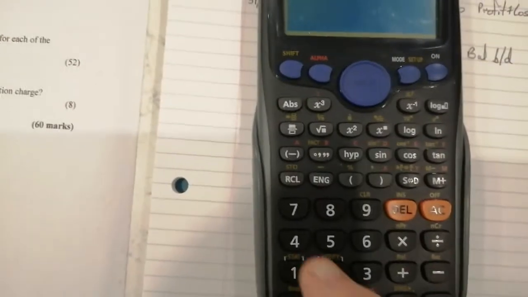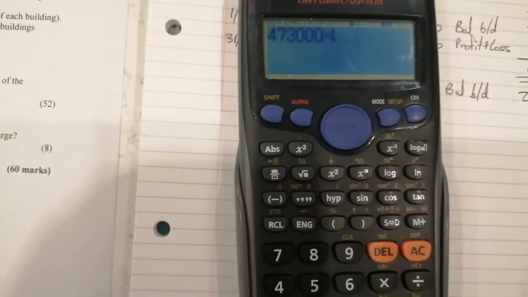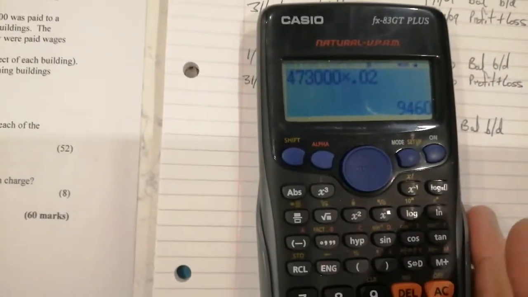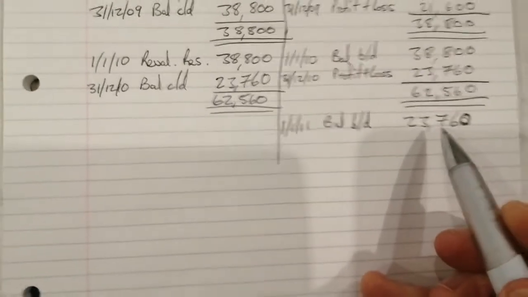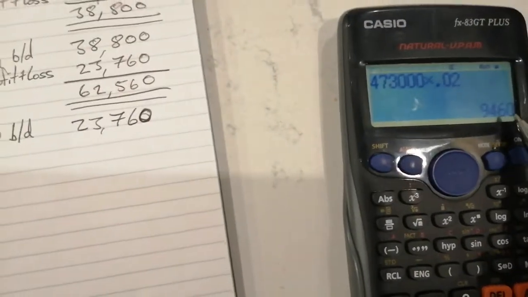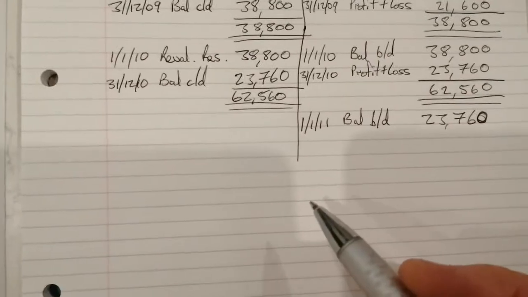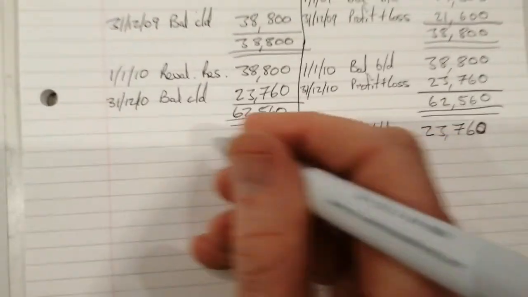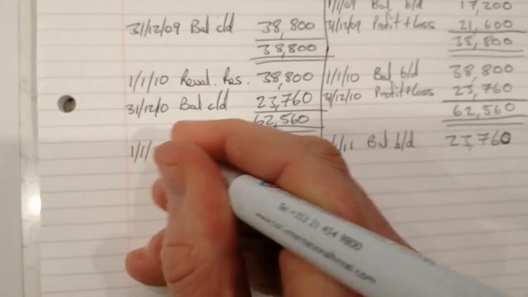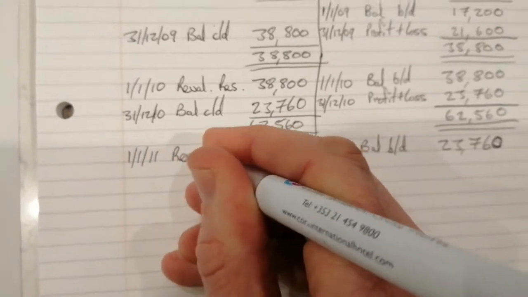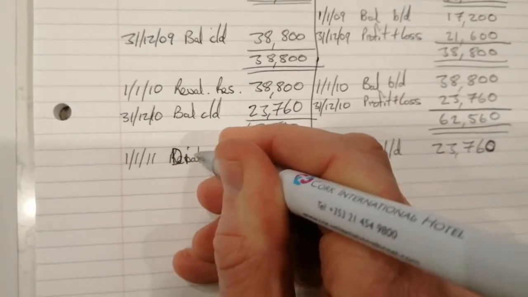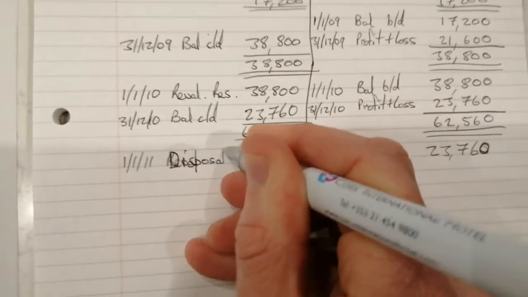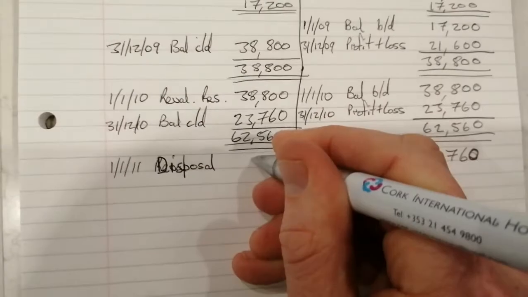So if we work out what that is, 473, multiplied by 2%, 9,460. We know out of this 23,760, 9,460 of it was to do with the buildings that we've now gotten rid of. So we want to take that out. So 1st of the 1st, 11. Is it? No, it's for disposal, excuse me. Disposal. 9,460.